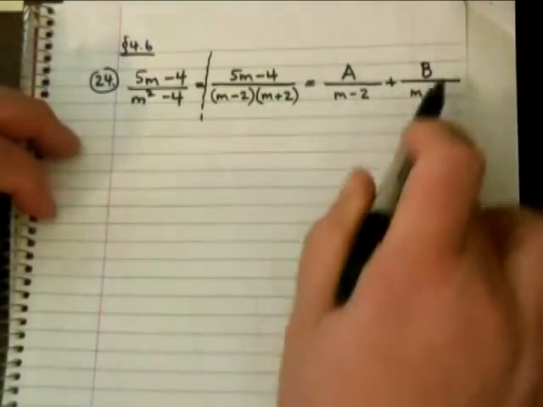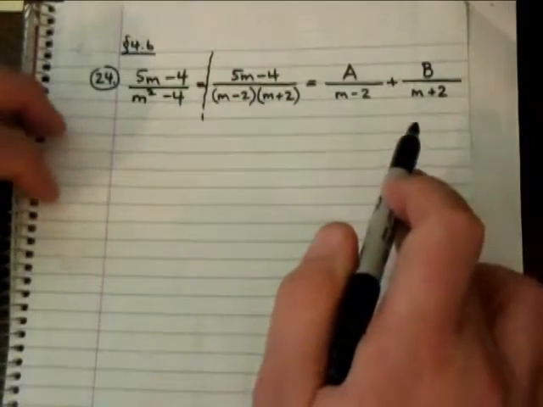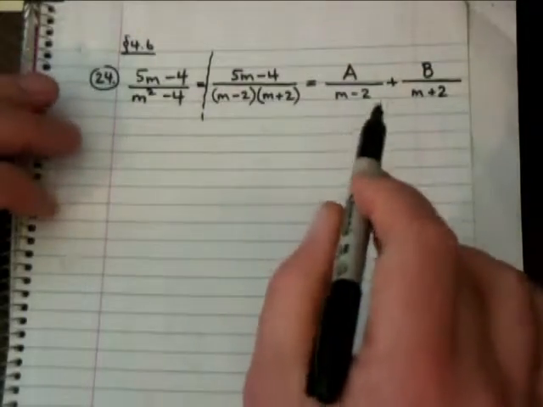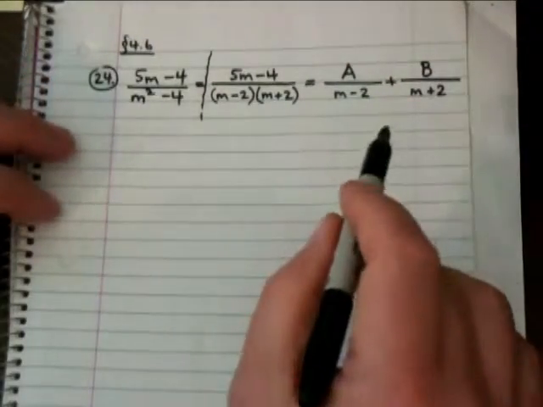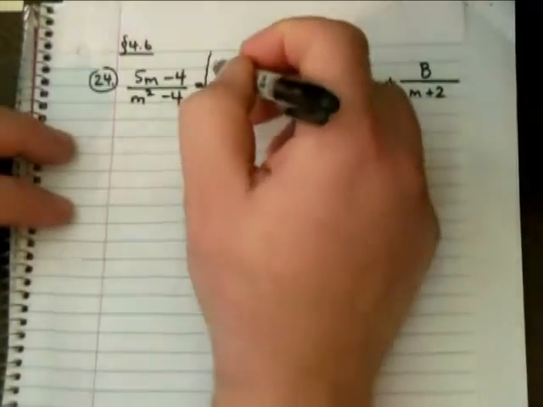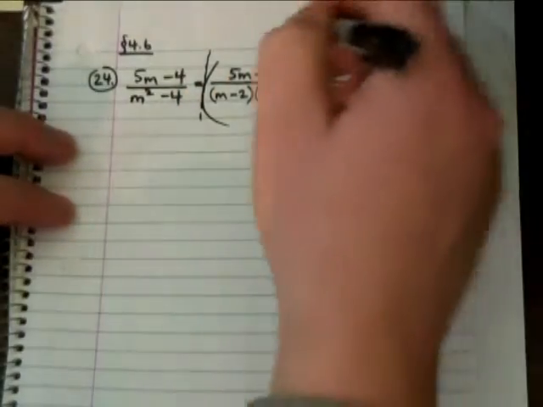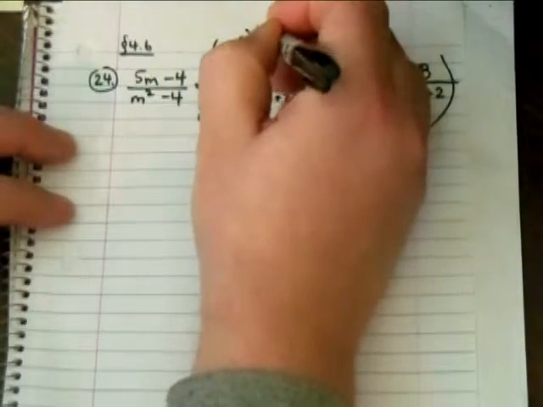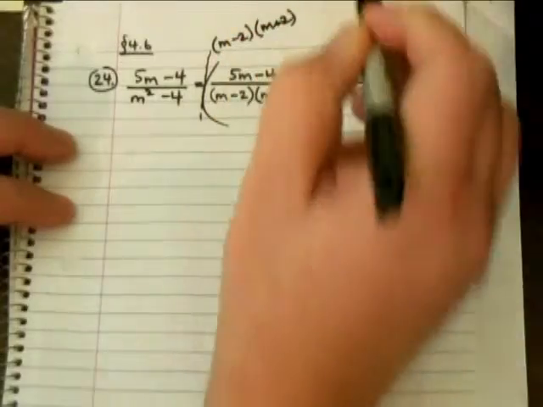Think of this as an equation, similar to what we did in section 4.6 number 17, where we would want to multiply through by the least common denominator. In this case, the least common denominator that we would multiply everything by in order to clear out the denominators is (m minus 2)(m plus 2).